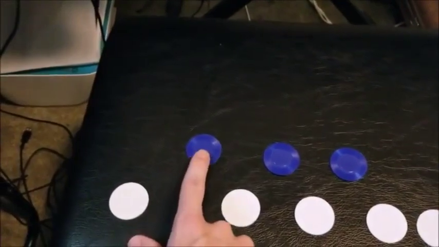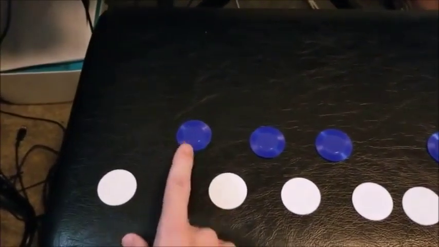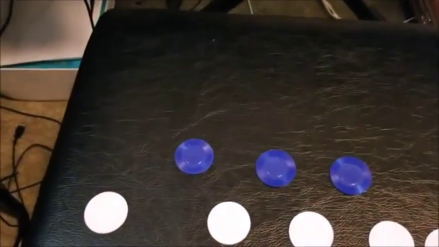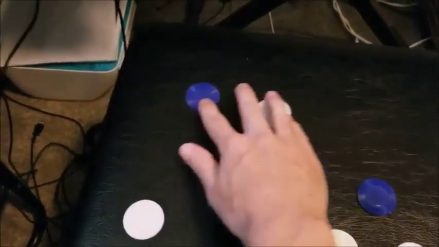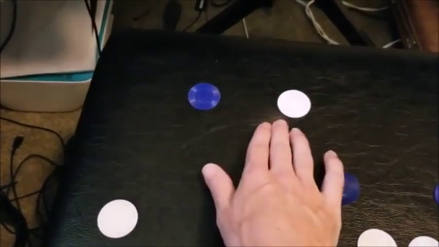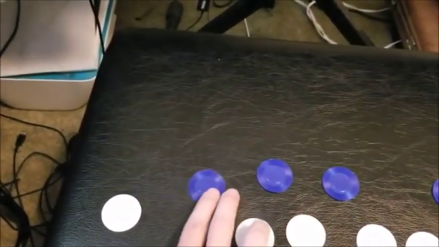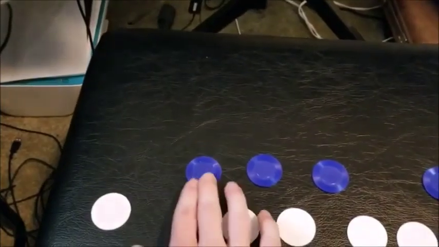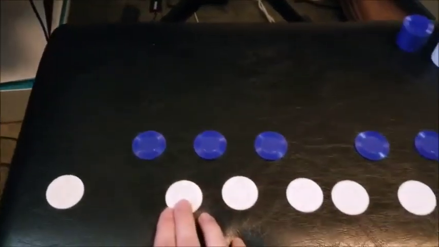There's our whole step. Now we're looking for the half step. From F sharp to G is a half step. And there's the first little part of our natural minor scale pattern.